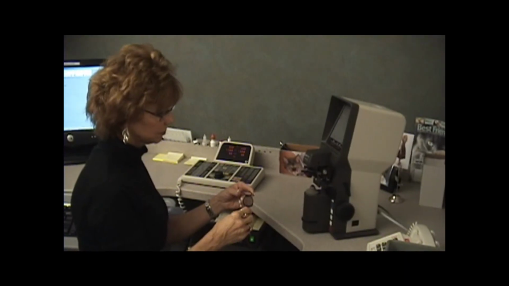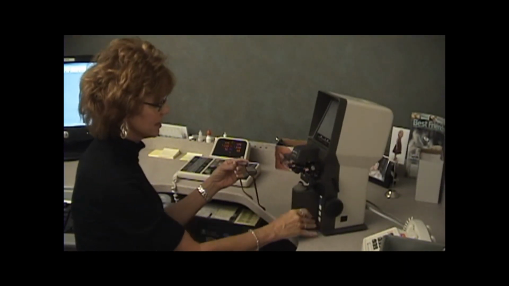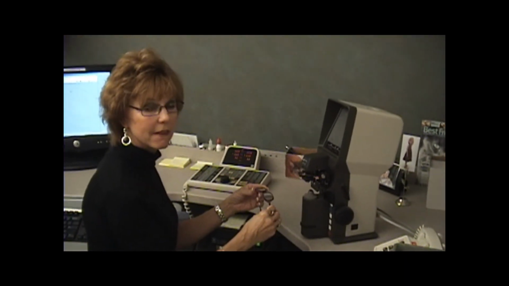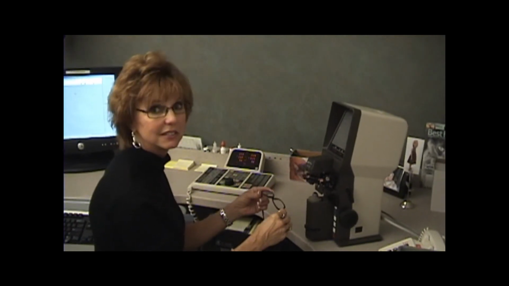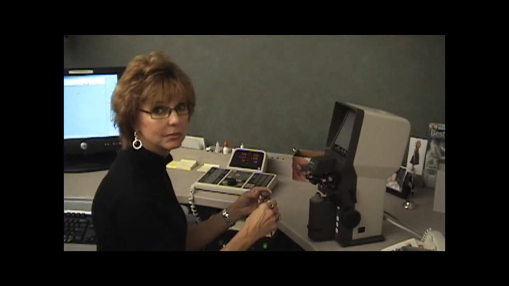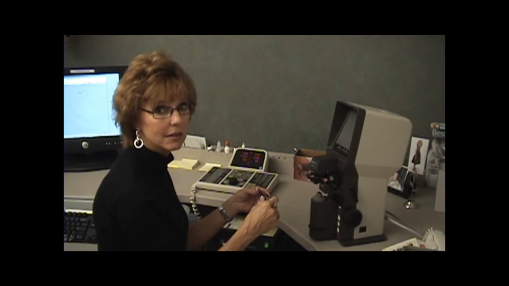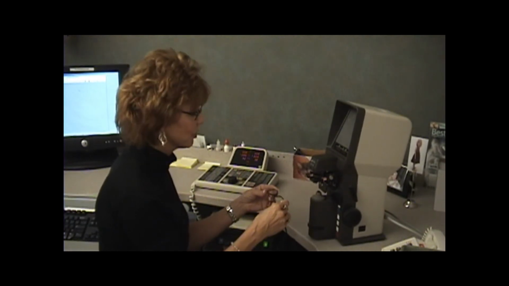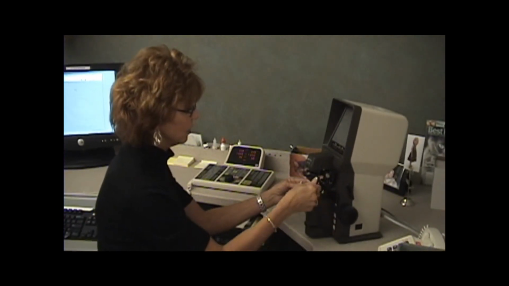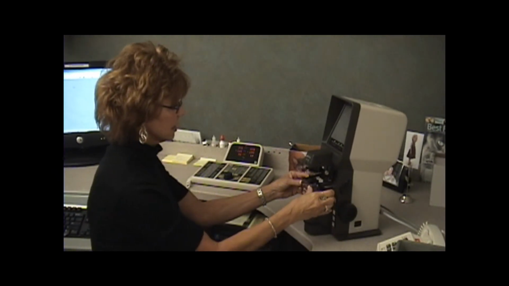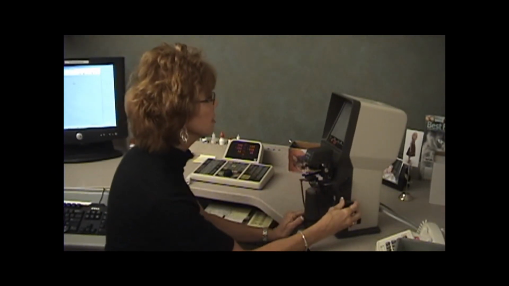This is the lens meter that you're showing me. Correct. And that's how you determine what the prescription is in the glasses, right? That's correct. So when a patient comes in, they give you their glasses, and you want to get their glasses prescription in the chart, right? That's correct, yes, sir. So I just put it right here, and I read their prescription.